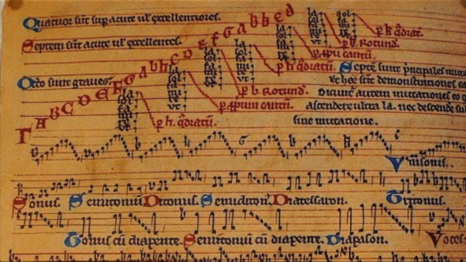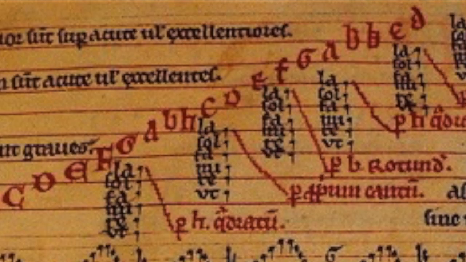Here is an interesting painting from inside Westminster Abbey from the 12th century. The angels hold up a scale, the whole gamut, starting of course with the Greek letter gamma, G. Then follow all the notes, A, B, H, C, D, E, F, G and so on.